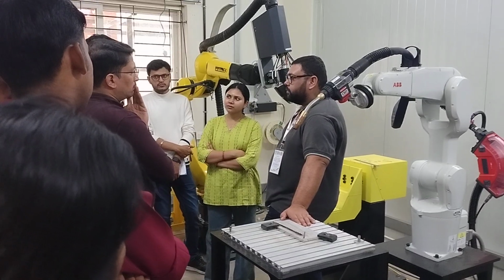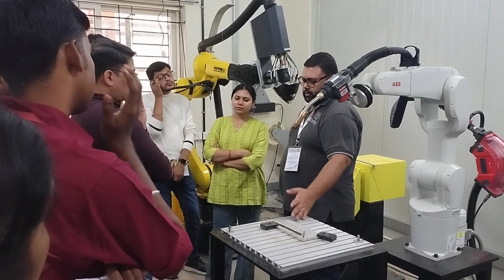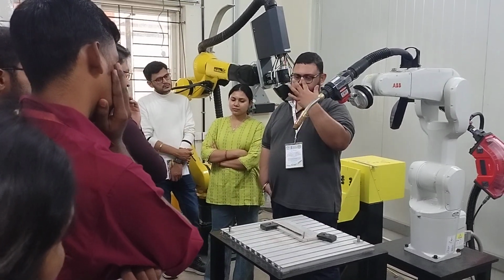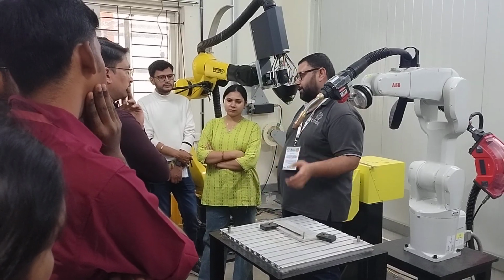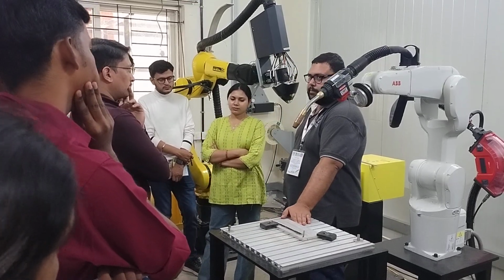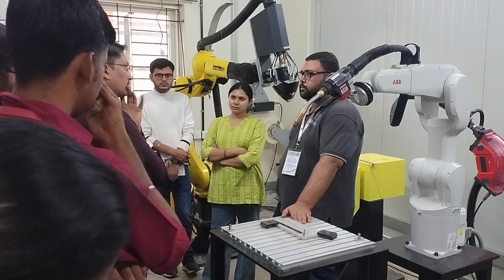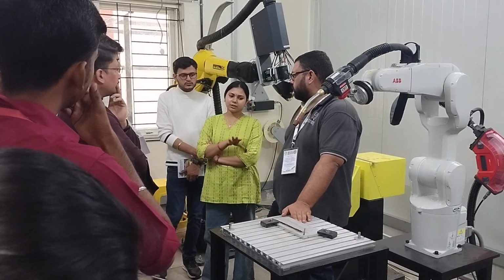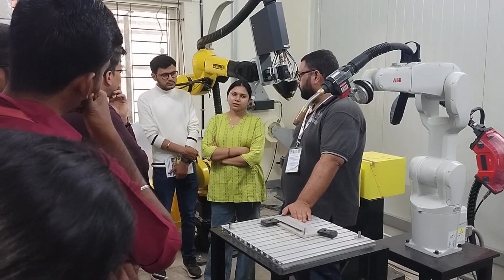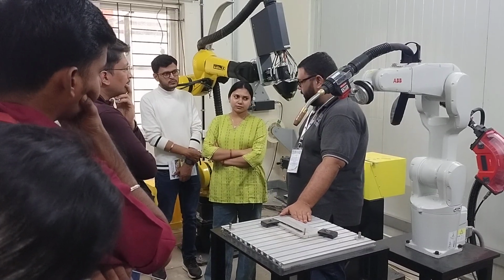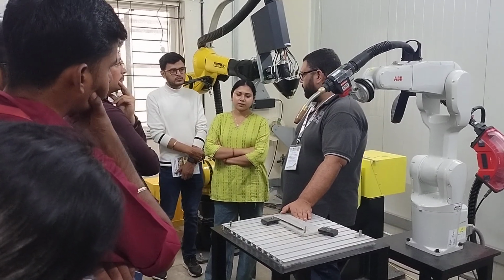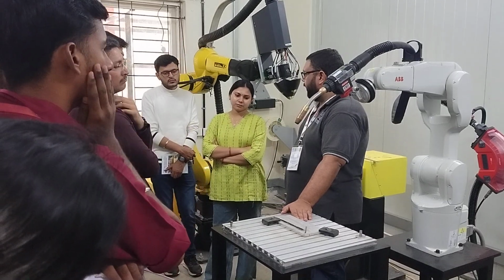Axis, that is the limitation. From conventional printing processes, you have 3 axes only, X, Y, Z. This has 6 axes, so design freedom is there. 3 translation, 3 rotation. They were asking how it is different from a general chamber-based 3D printer. So, additional 3 axes.